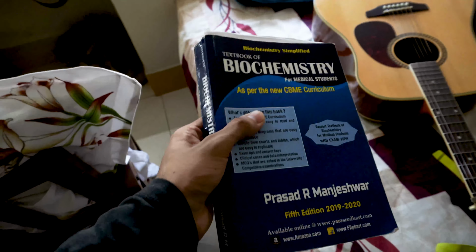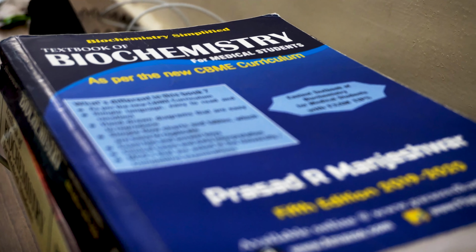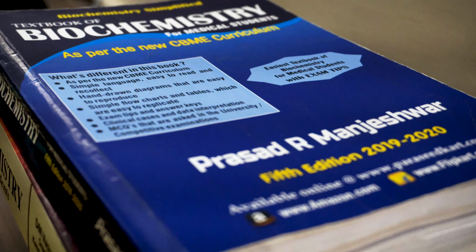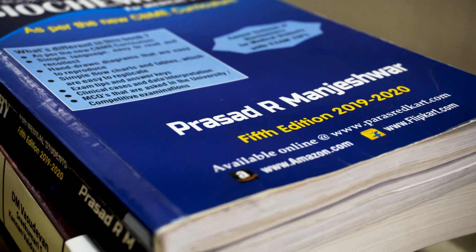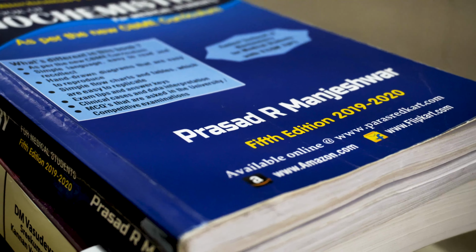It has all of biochemistry combined, and it is a very concise book. It has things that will come in the paper, and if you study that and give the paper, you'll know everything. If you study this book hard, I bet you'll get more than 75% in biochemistry. It is a very great book, in easy language and very concise.